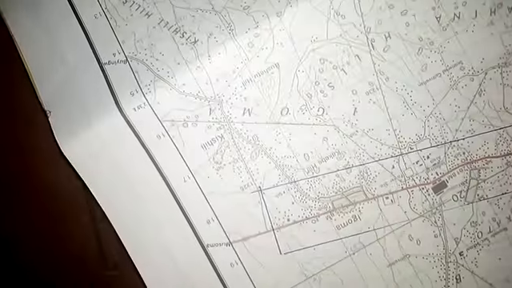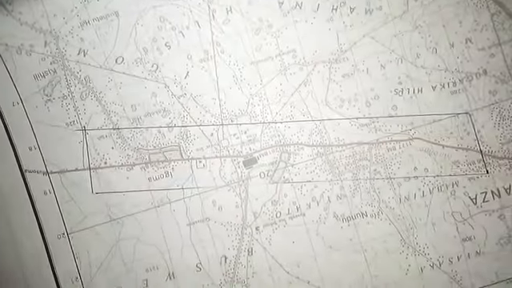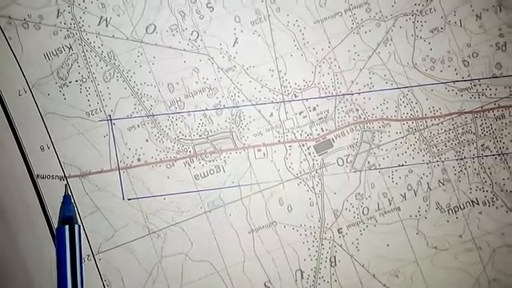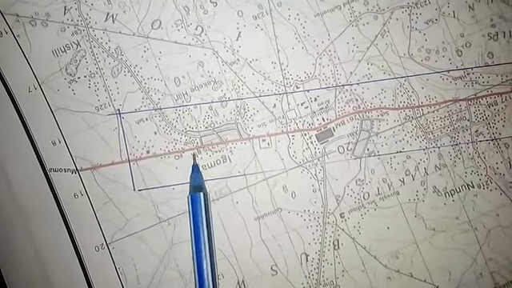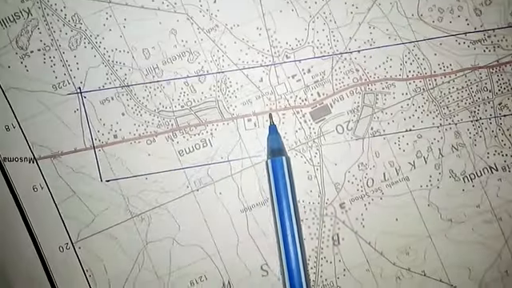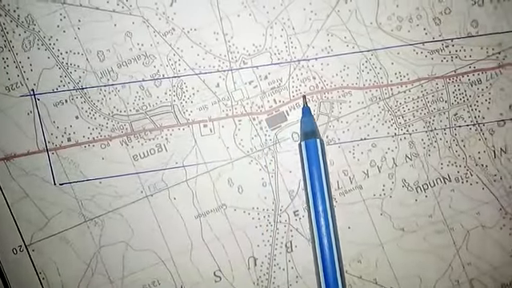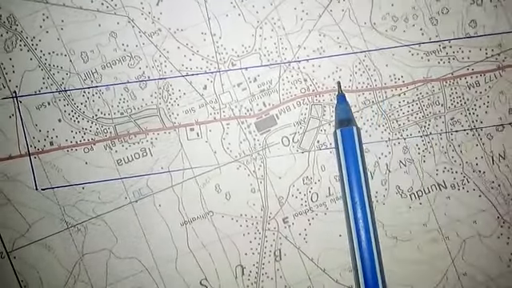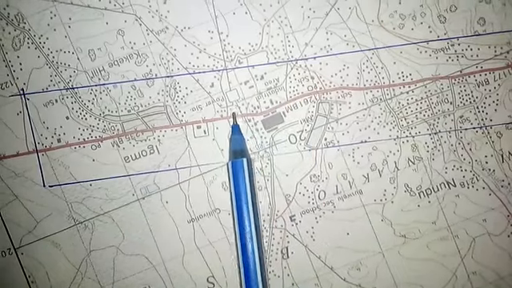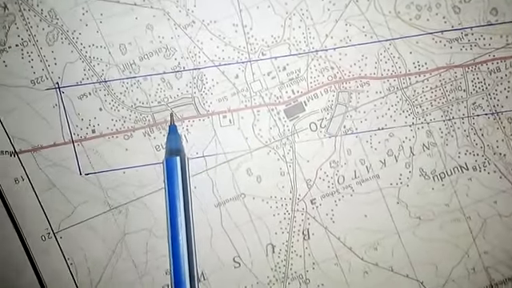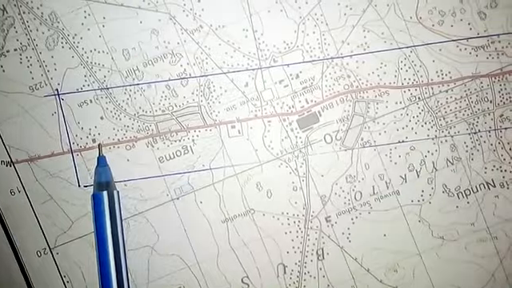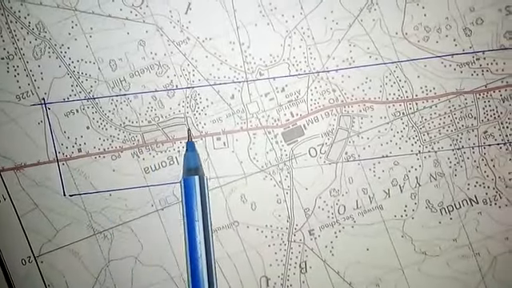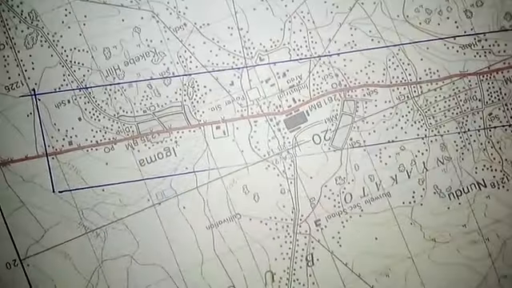So for example, we have a topographical map. This one here is a road, and you can see there are houses here. Every dot in the map represents houses or buildings. So you can see these are the houses or buildings which are constructed along this road. So this type of pattern is called a linear settlement pattern.